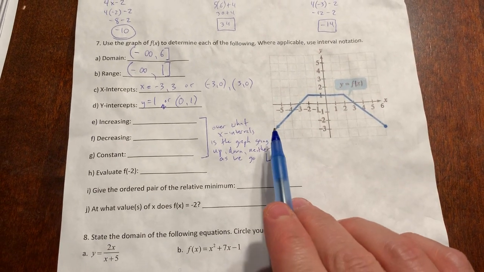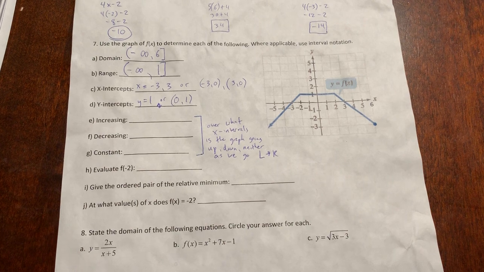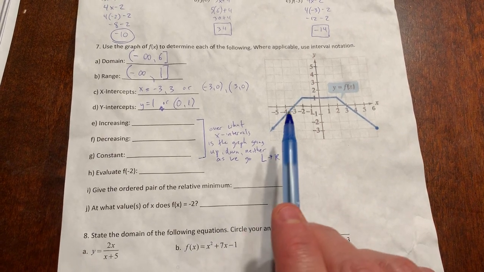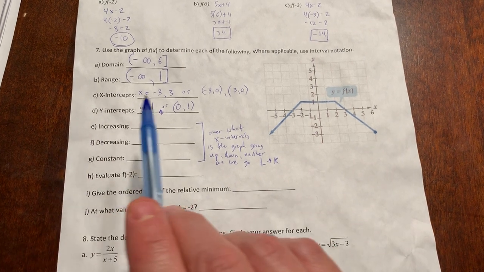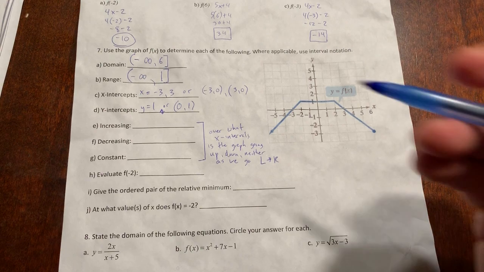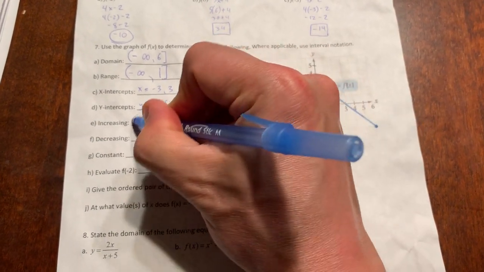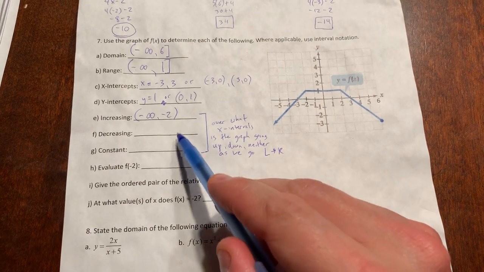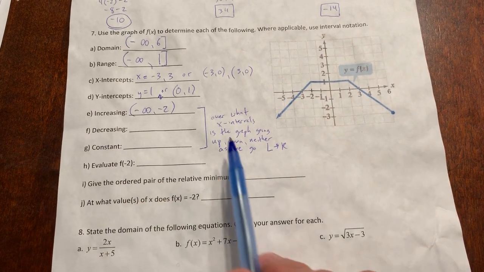So as we go left to right here, this one starts infinitely down here. As we go left to right, this one is going up, starting at an x value of negative infinity and stopping at an x value of negative 2 right there. So we're increasing from negative infinity to negative 2. We always use parentheses for all three of these. Negative infinity to negative 2.